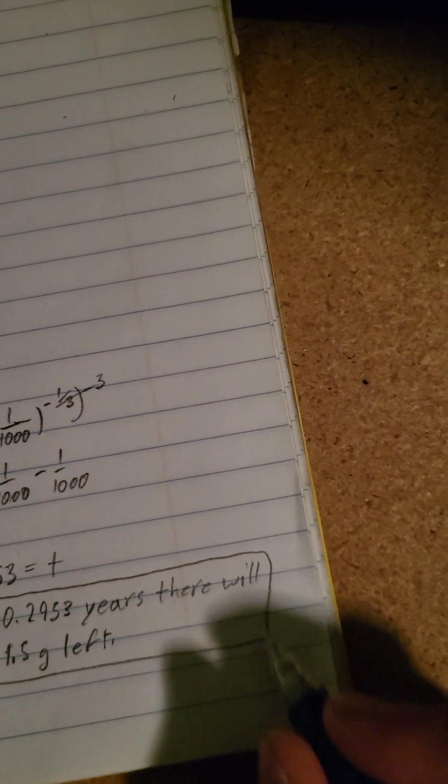So after 0.2953 years, there will be only 1.5 grams left. And there it is. Problem 4.